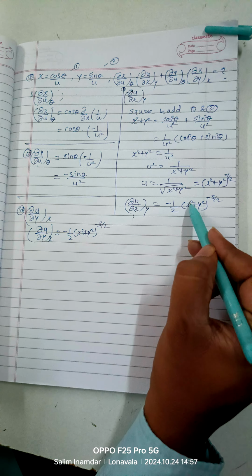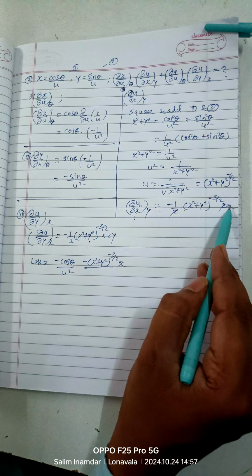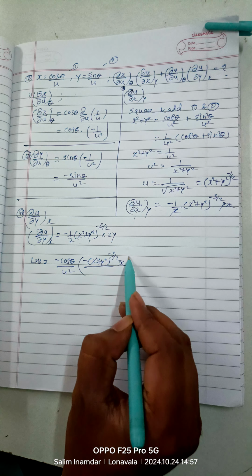So we'll keep these two terms together and we will get this LHS equal to the first term, minus cos theta upon u square. Then the second term is minus (x square plus y square) raised to minus 3 by 2 divided by 2x. So 2 gets cancelled here and we need only the x term. This is the product.